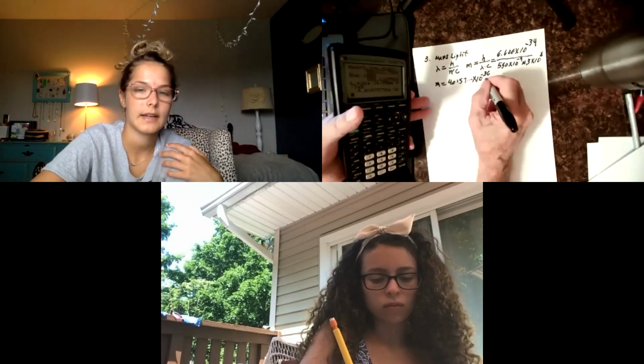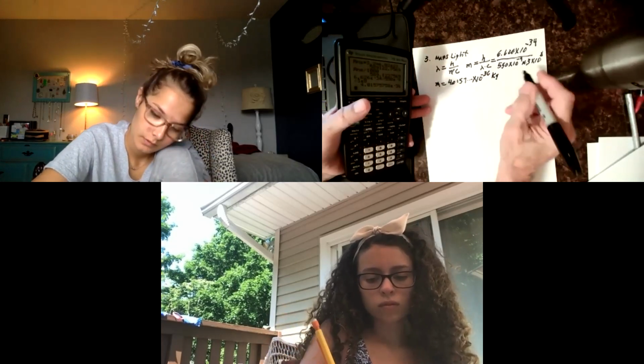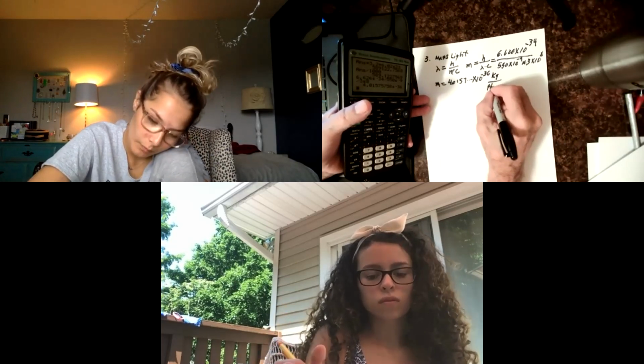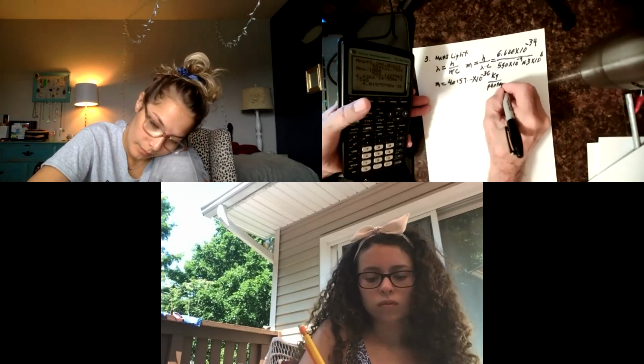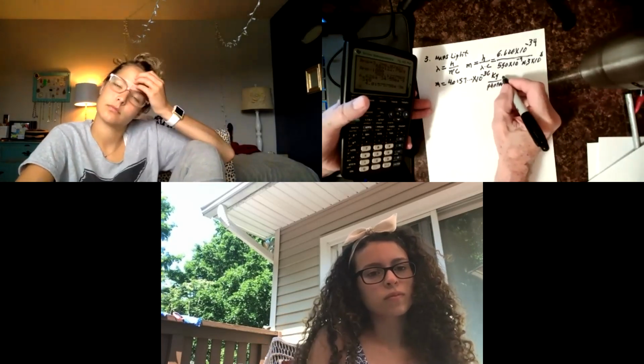Mass, kilograms. It's kilograms. For how much? 1 photon. Anytime I'm putting a wavelength in, that's the wavelength of 1 photon. So this is the mass for 1 photon.